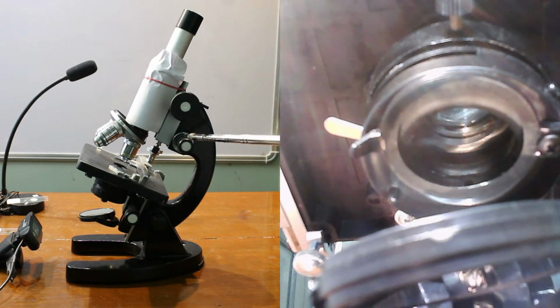Fine adjustment knob. It is used for fine tuning of focus, and thereby it increases the details of the specimen. It is used to fine focus the image when viewing at higher magnification.